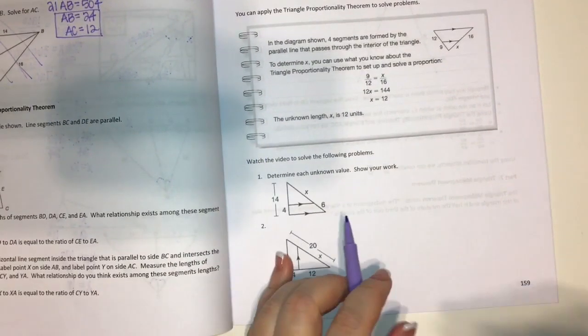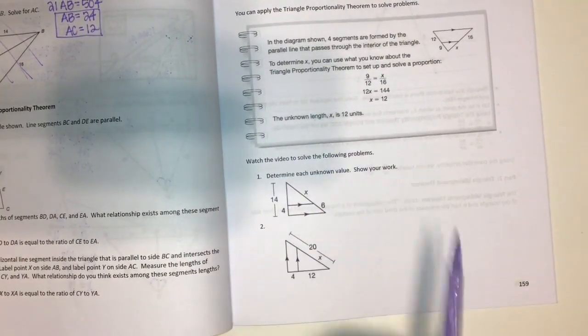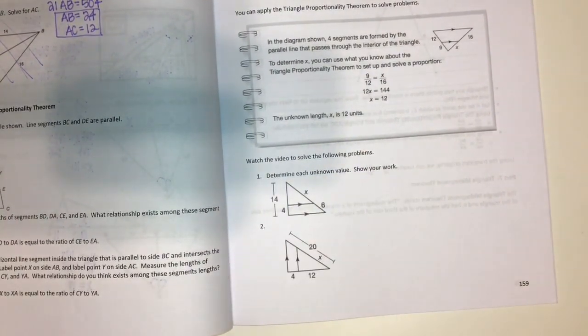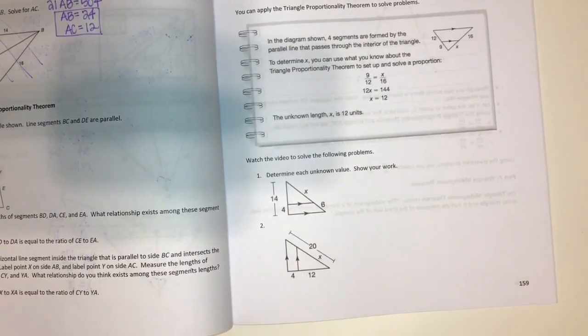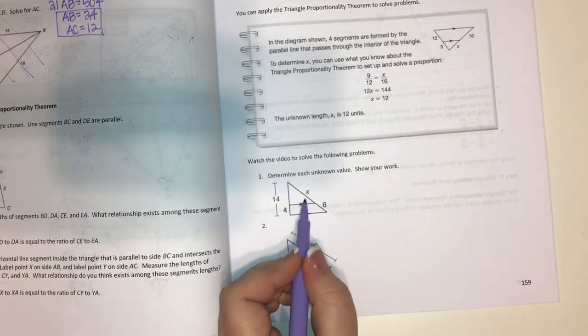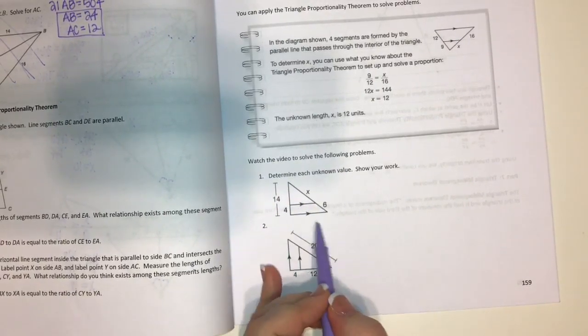Okay, right here we've got a couple of practice problems for the triangle proportionality theorem. It says determine each unknown value. Show your work. So remember, when we've got parallel lines, we can just set up our proportion.